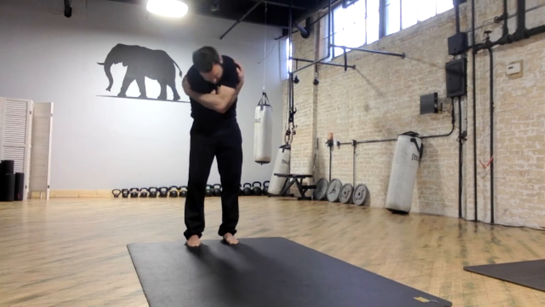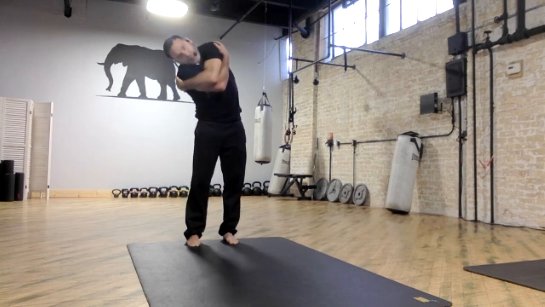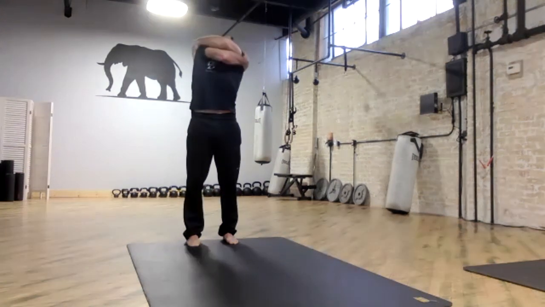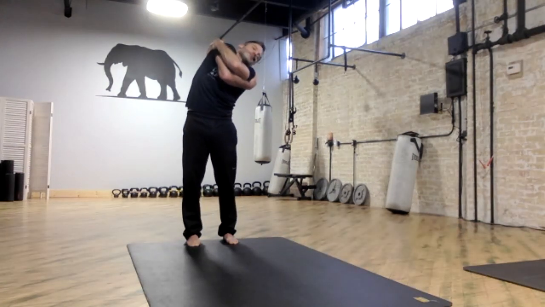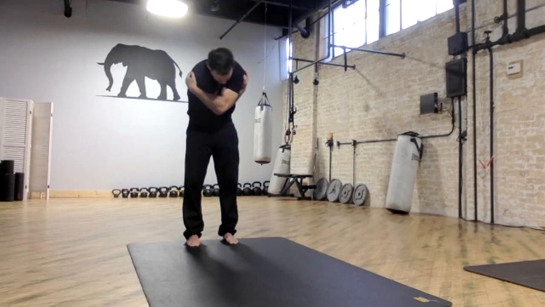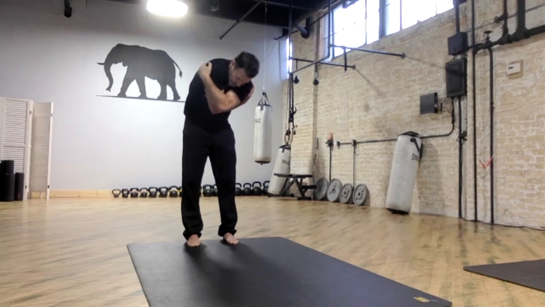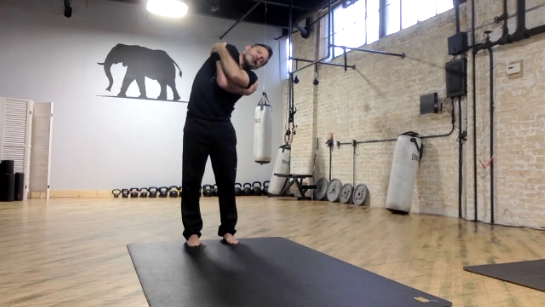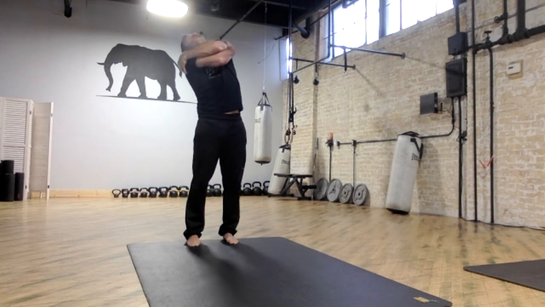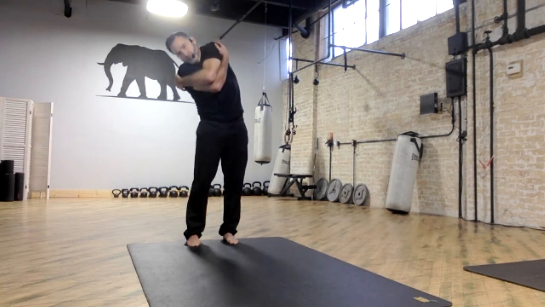One more time each way. Lengthen. Lengthen. Lengthen. Reverse direction. Lengthen. Lengthen. Lengthen.